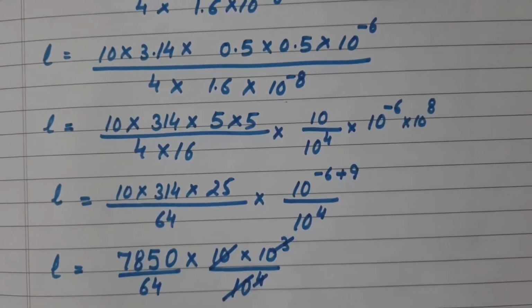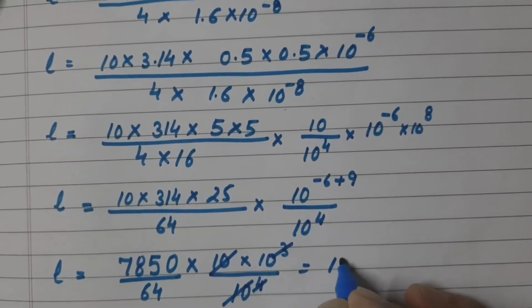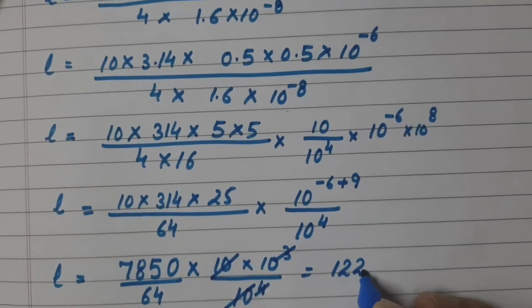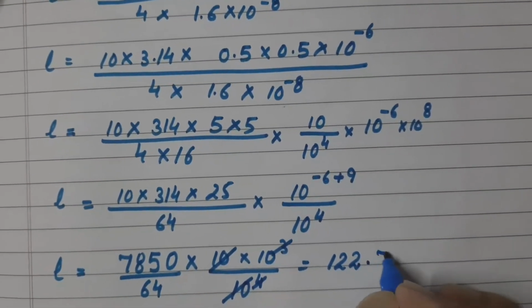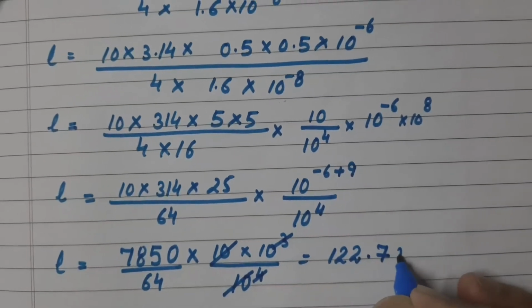When we solve this, the answer will be 122.7. This is length, that's why the unit must be meter.